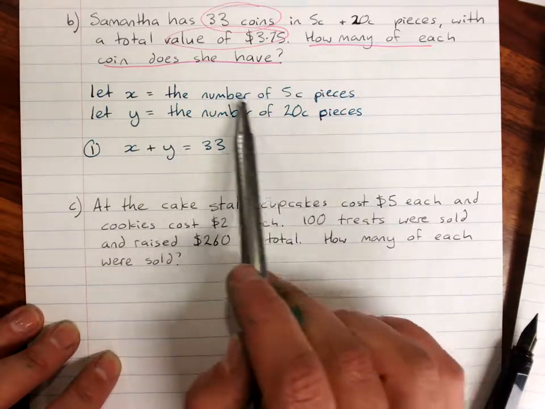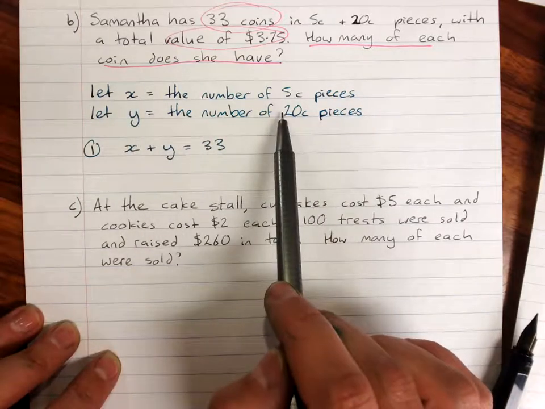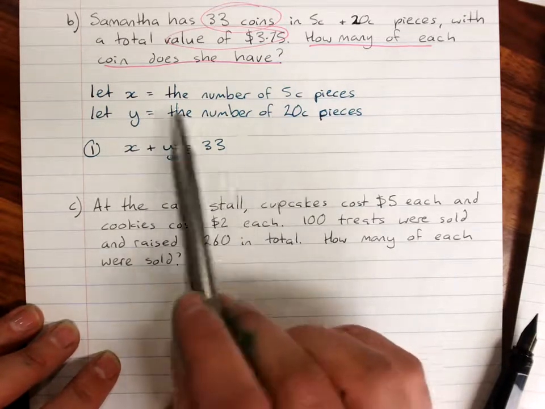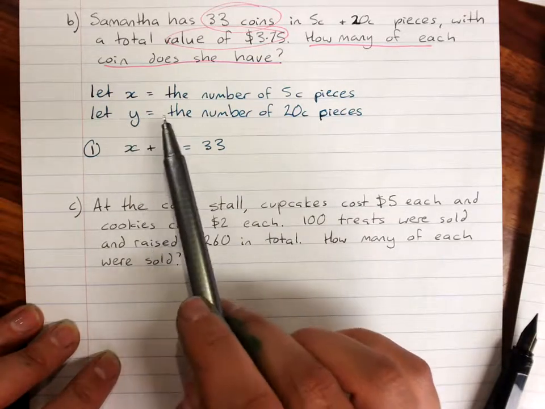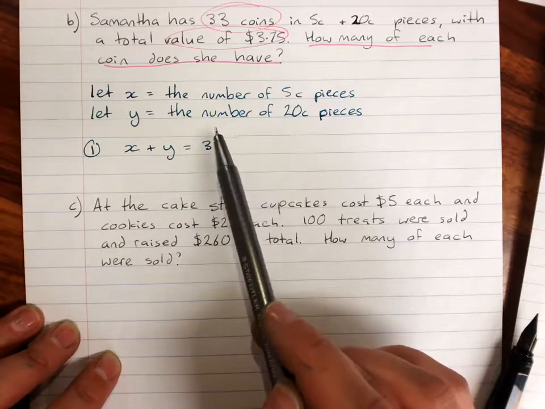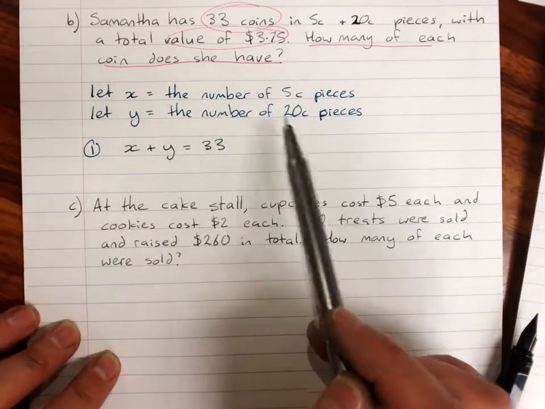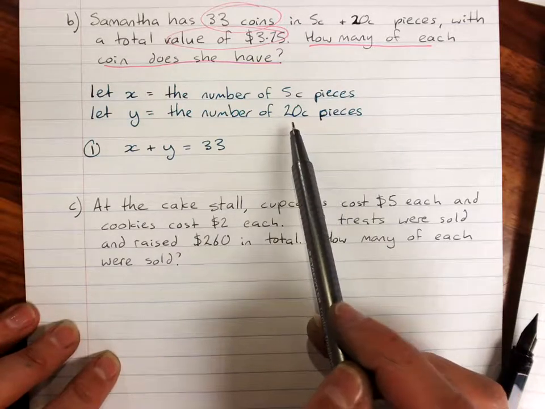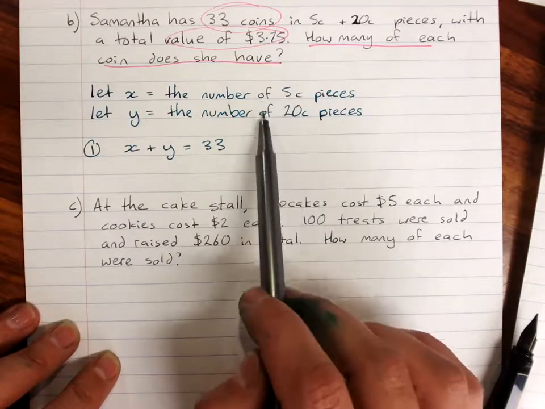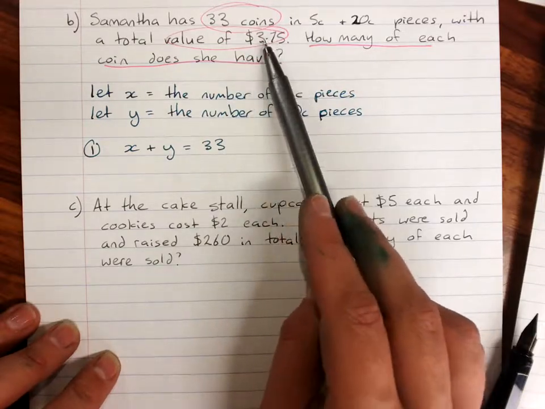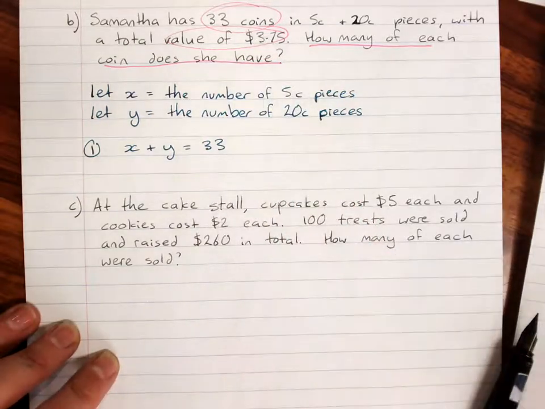The total value of your 20-cent coins is 20 times Y, 20 cents for every 20-cent piece, which is obvious once you see it, but when you haven't thought about it before and in a test situation, it can really make you panic. Now remember, this is in cents and this is in dollars, so you either got to take this to dollars or this to cents in your equation.